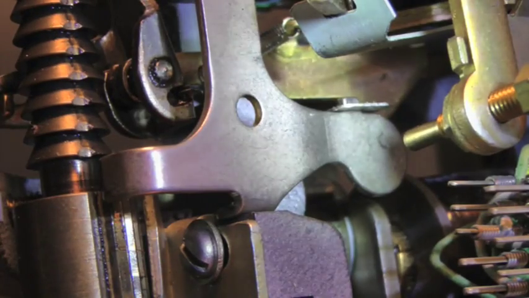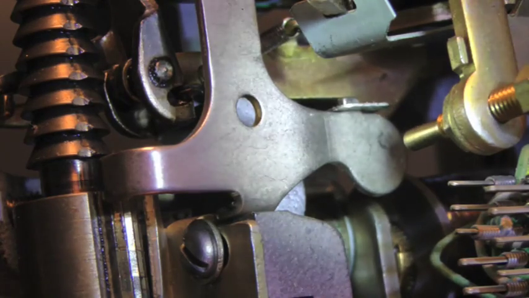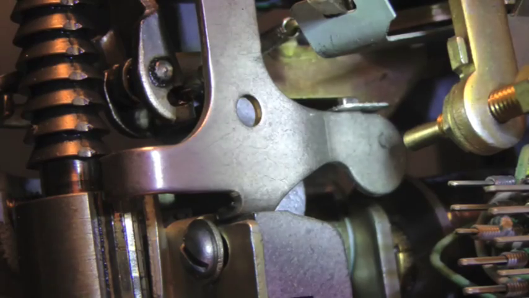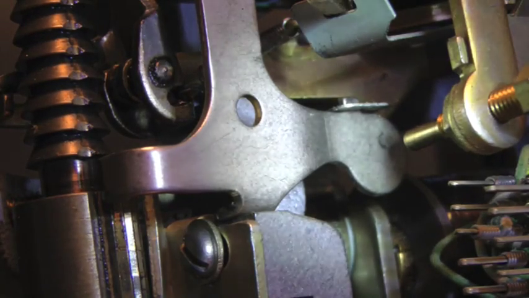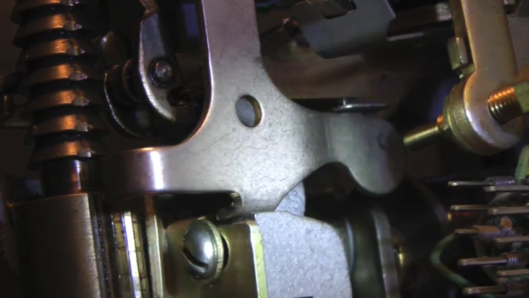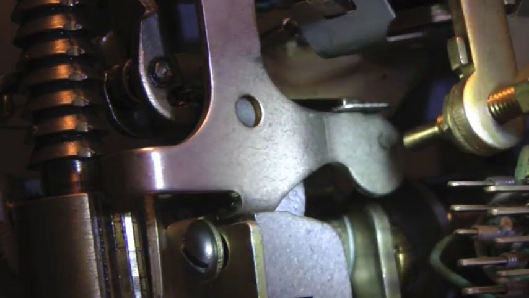Now that little latch plate, by the way, its actual name is the release link. So the release link will move upward under force from or pressure from an arm on the vertical armature. So on the first pulse, when the vertical armature operates, it will move the release link up and disengage it from the double dog tooth. So I'm going to dial a digit 1, and you can watch the operation of the release link.